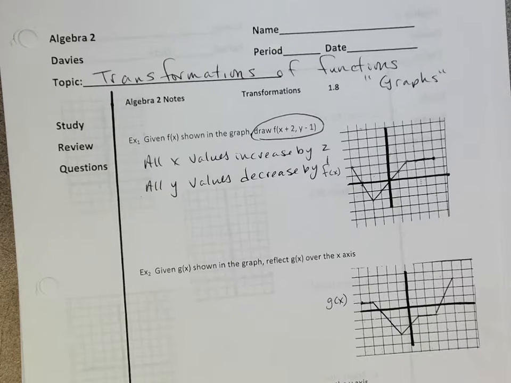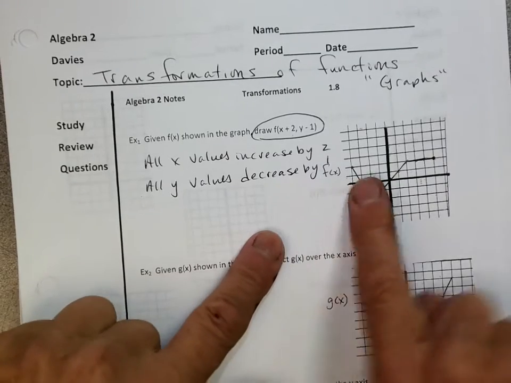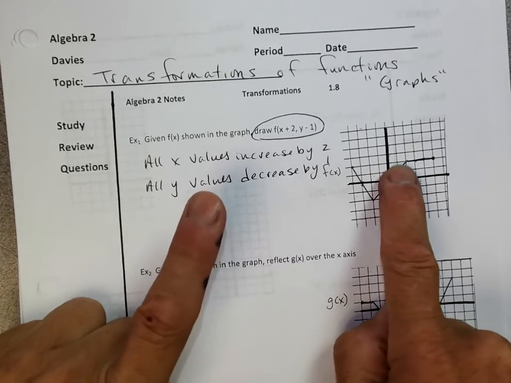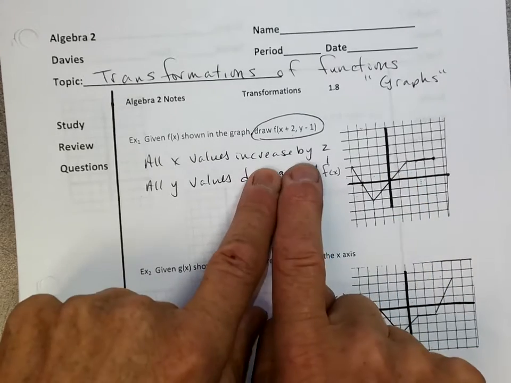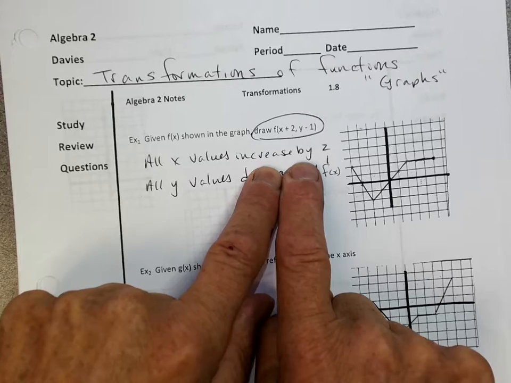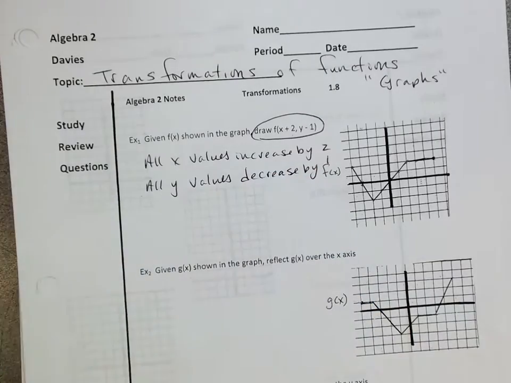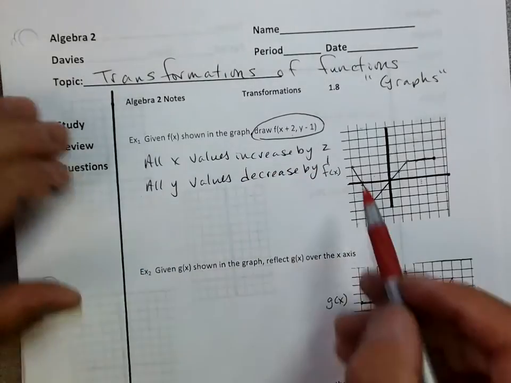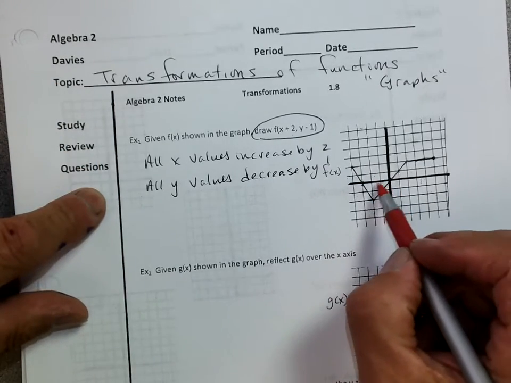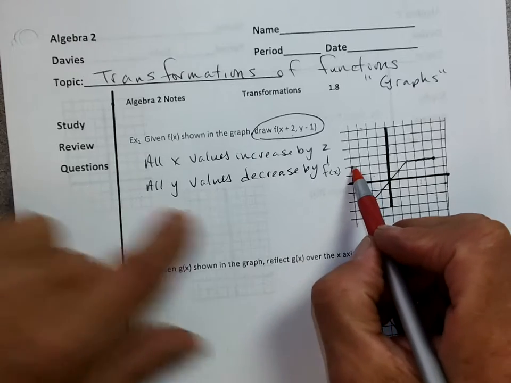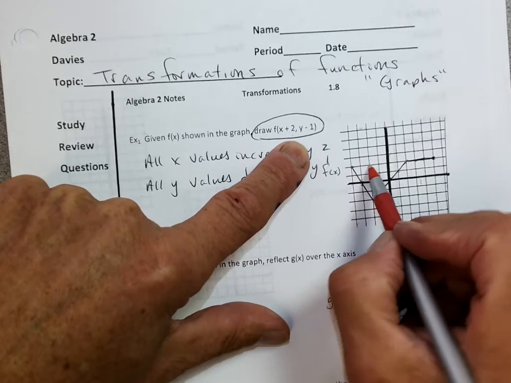For us, the easiest way is to just take this graph, the entire graph, and move it over to the right 2. Boom, boom. Okay, because if it's plus 2, take the whole thing over 2. We'll take every single point and move it down 1. That's all we're going to do, because that would make all the x values increase by 2, and it'd make all the y values decrease by 1. So when I say all the important points, I'll take all these little corner points. I'll take this point at negative 4, 2, and I'll move it over 2, and down 1.